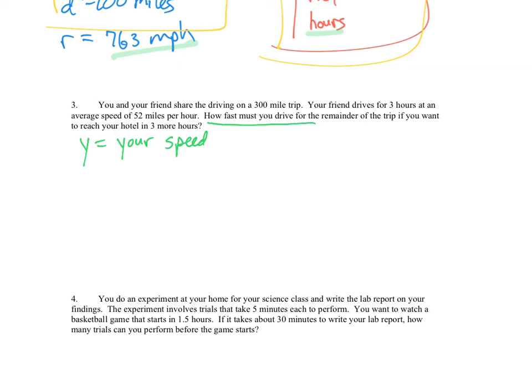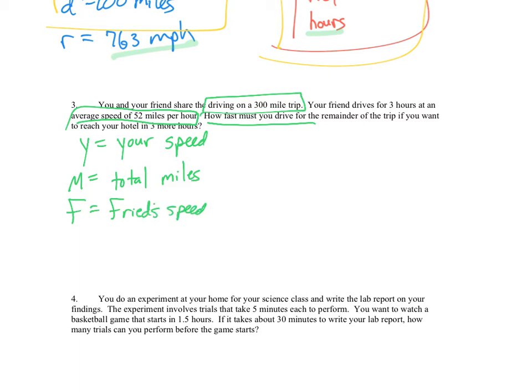We're looking for how fast you must drive. What we know is that the total miles is 300. So I'm going to put m equals total miles. And we also know your friend's speed. Your friend drives for 3 hours at an average speed of 52 miles per hour. So I'll put F for friend's speed. So we have your friend's speed, your speed, and the total miles.